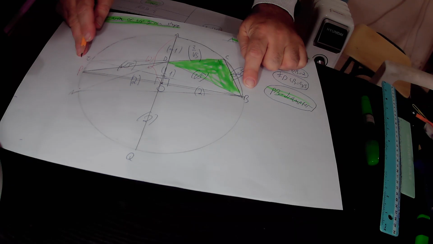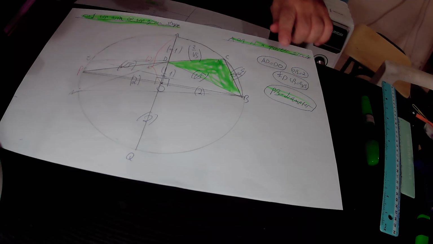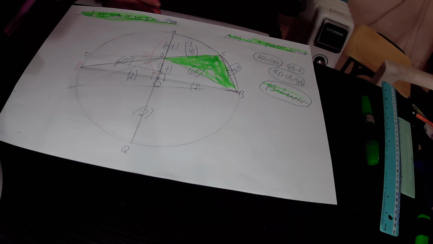Because BP is a straight line, BP is a chord. But BP is a chord that passes through point O, the center of this circle, and therefore BP is the diameter of the circle. We know that the diameter of any circle must pass through the center of the circle, so because chord PB passes through point O, the center of the circle, PB is the diameter of this circle.